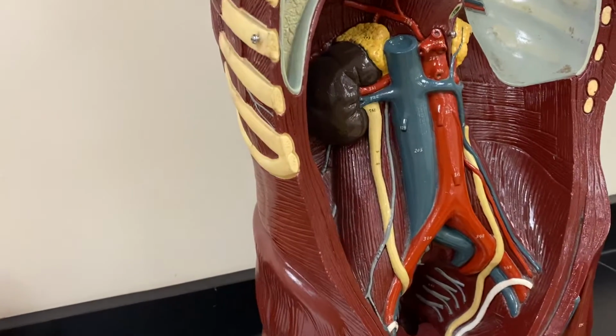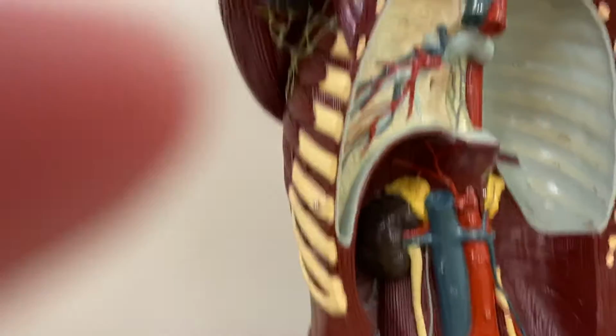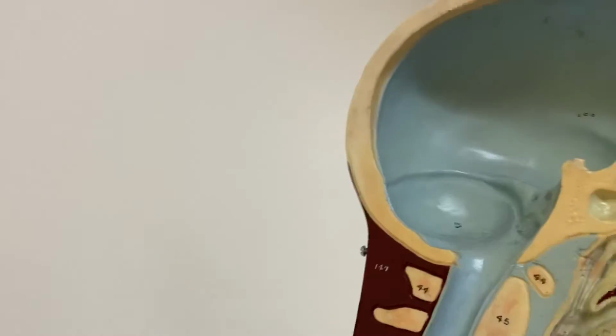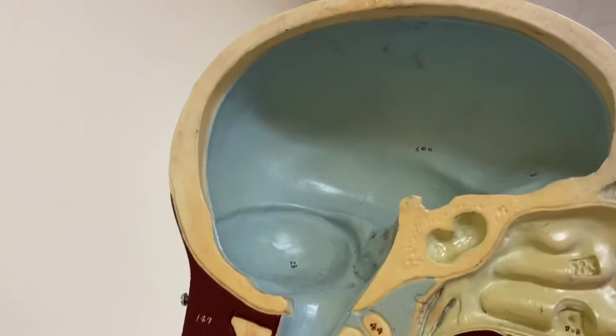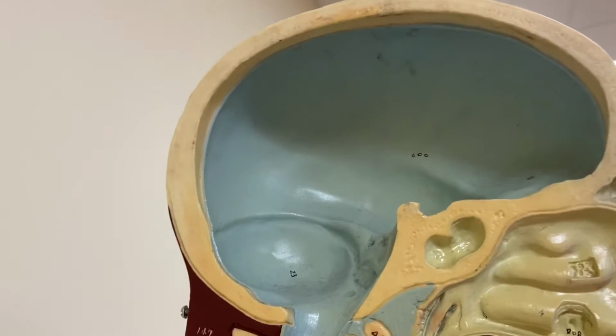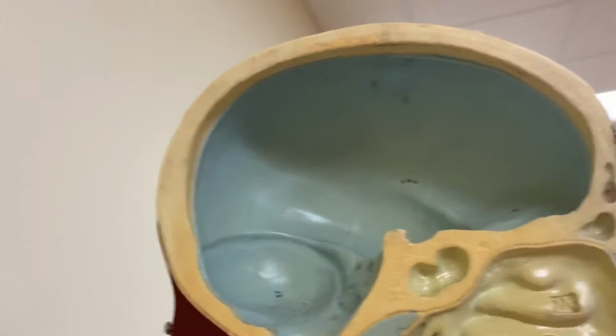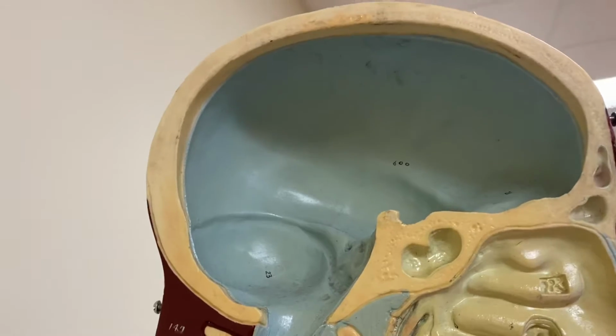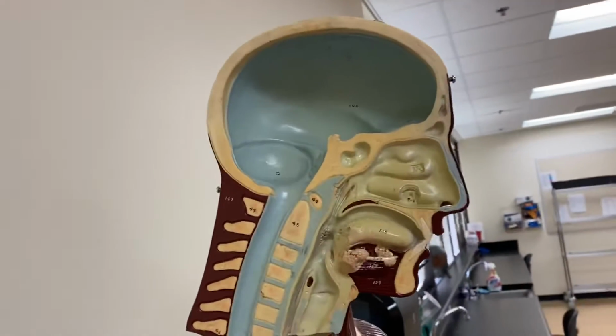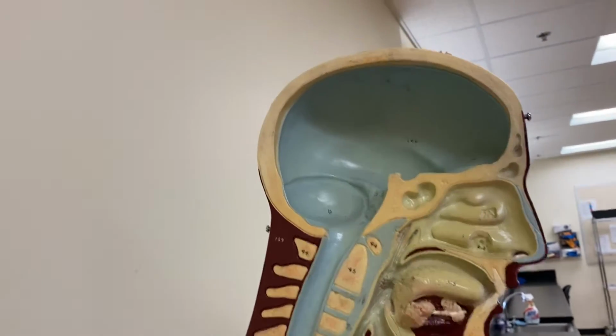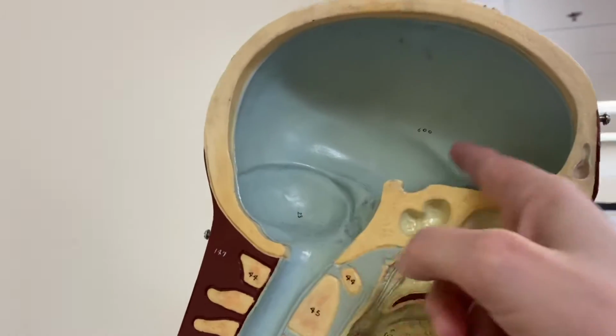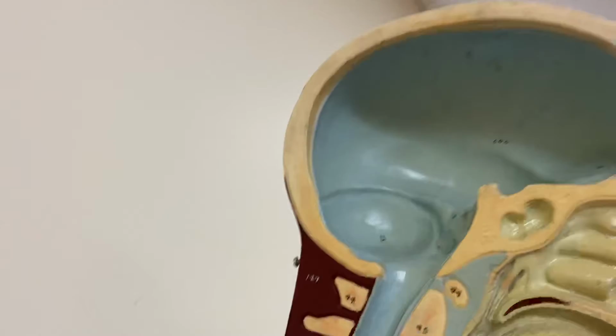And let's talk about cavities. First is the dorsal body cavity. The dorsal body cavity has two parts. First is the cranial cavity. The cranium is part of the cephalic region. The cranial region is literally just the brain case, the bones that enclose the brain.